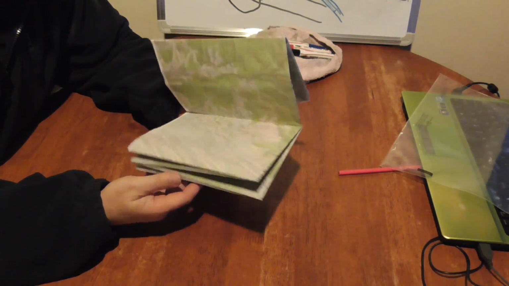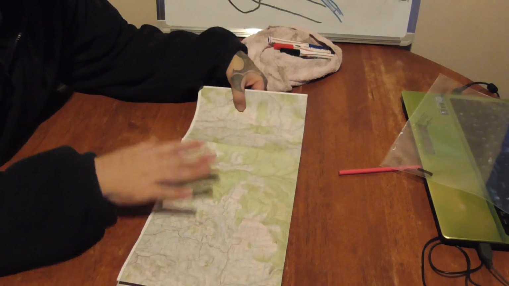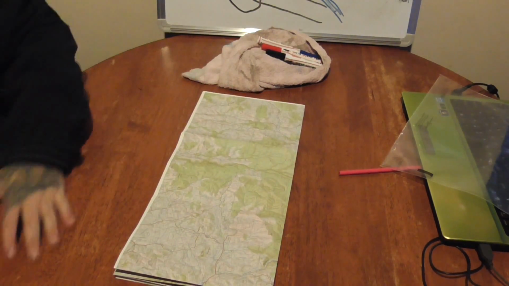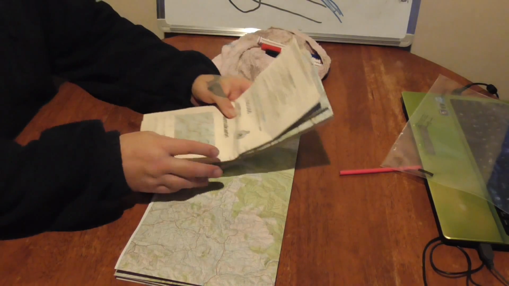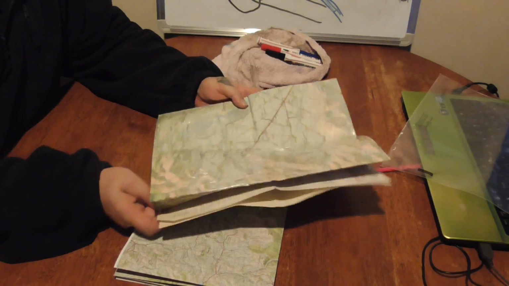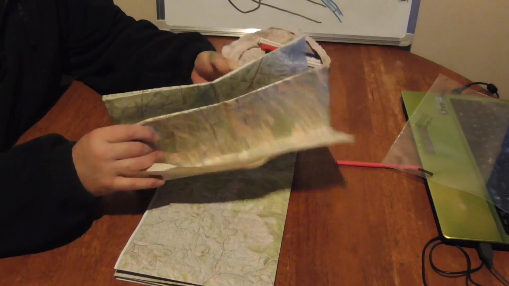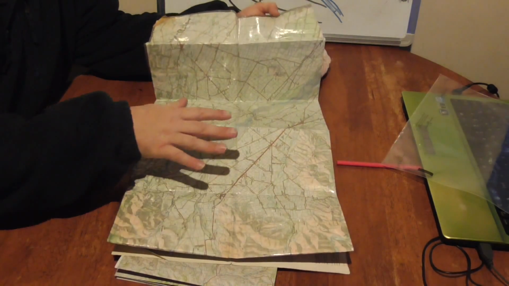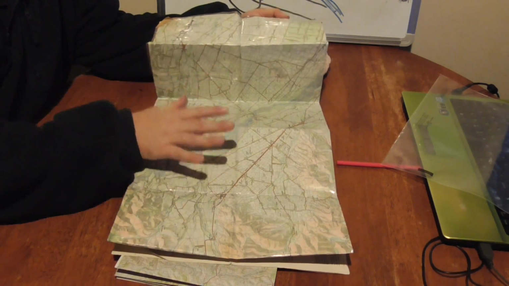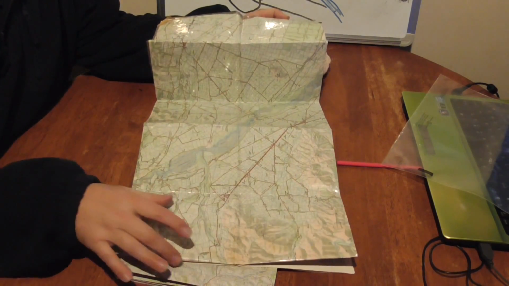Okay, so this particular map here doesn't have anything covering it. What I mean by covering it, I'll get another map here. Say for instance, here's a map that is covered by plastic coating. So it's all covered up, and I could take the map out like this because it's already covered and protected.